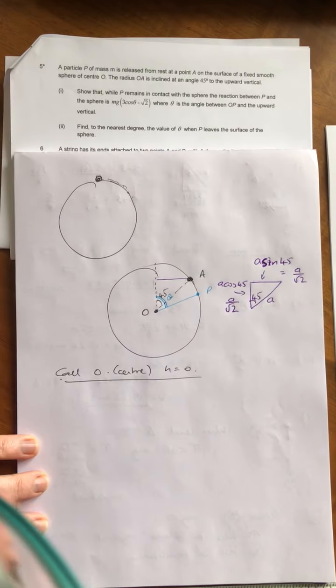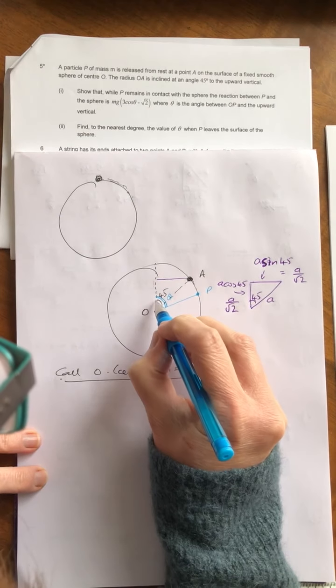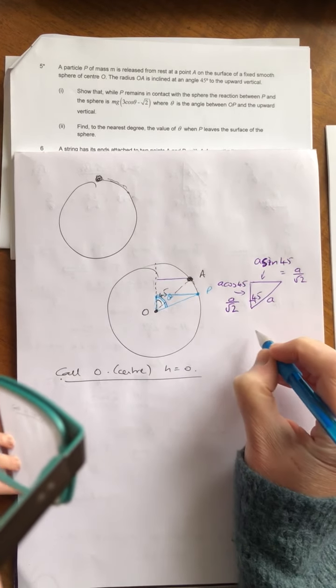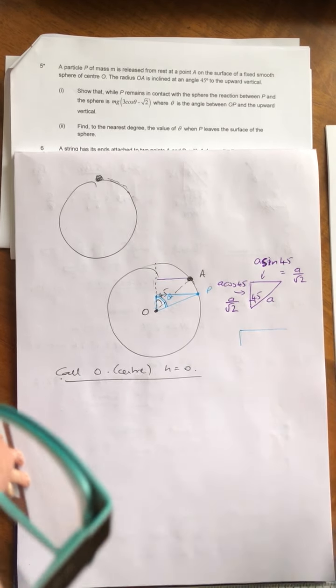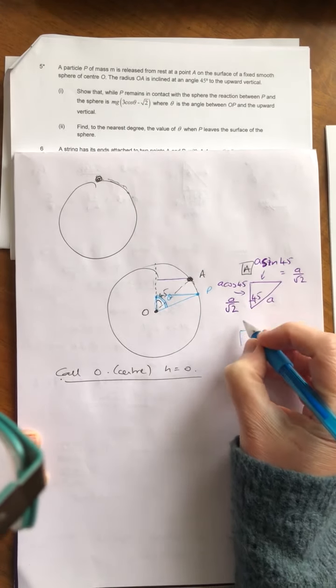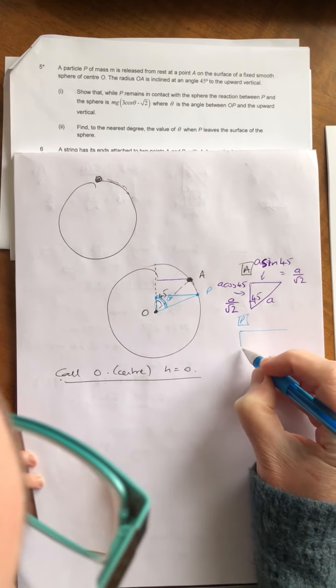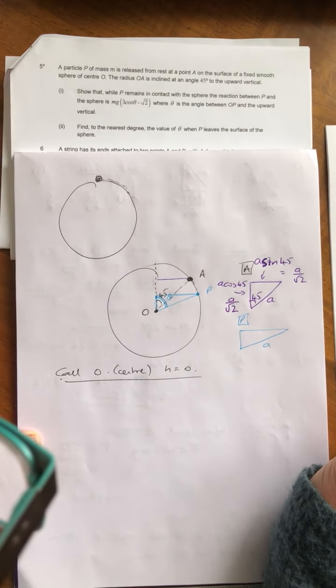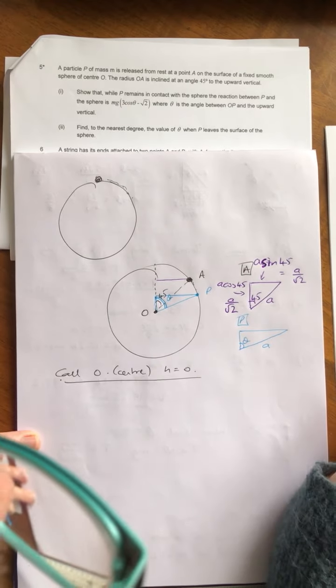I'm also going to need this height here for the P triangle. So this is my triangle for A, this is my triangle for P. That is still a, but now this is theta.